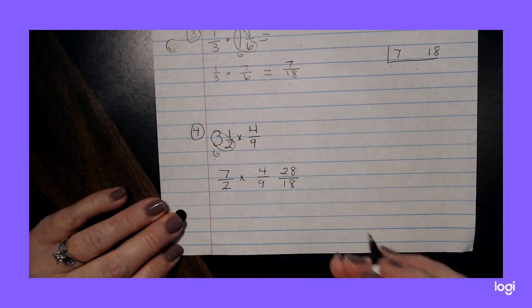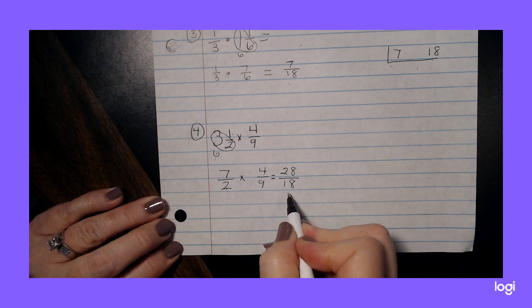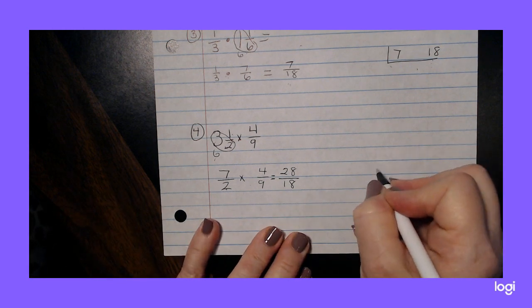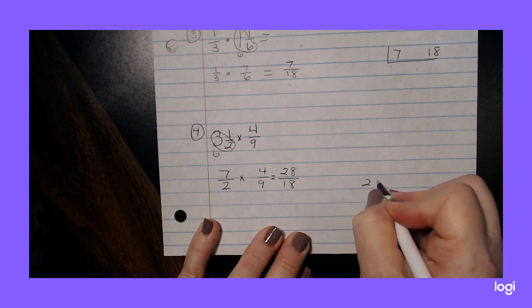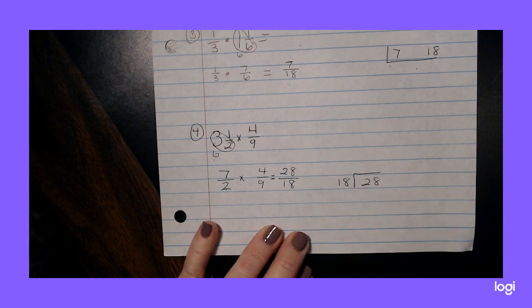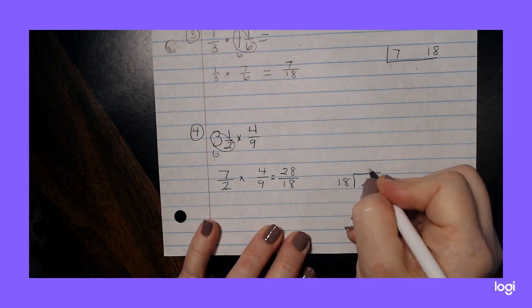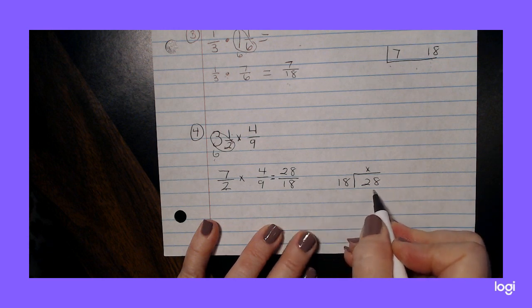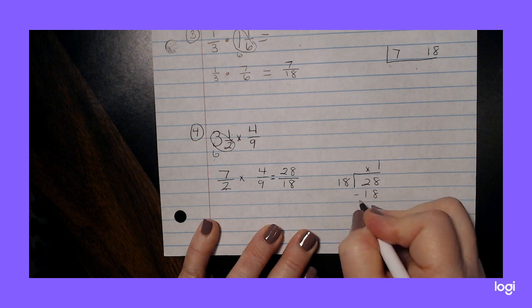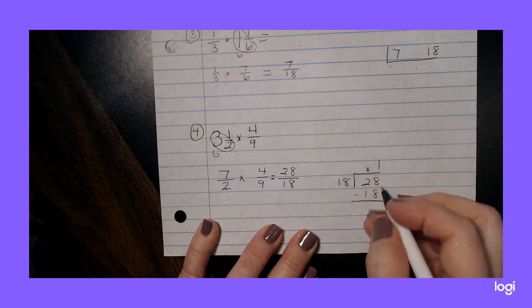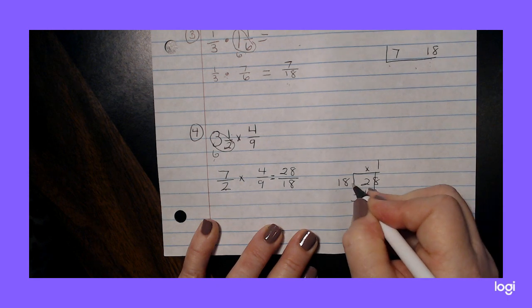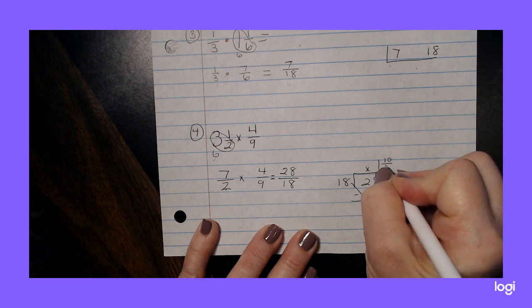Oh, if I notice, this is a top-heavy fraction. So I needed to come over here and do my dividing. So I'm going to put here 28 divided by 18. All right, 18 does not go into 2, but 18 does go into 28 one time. If I subtract, I have 0, and I have a 1. My answer is 1 and 10 over 18.